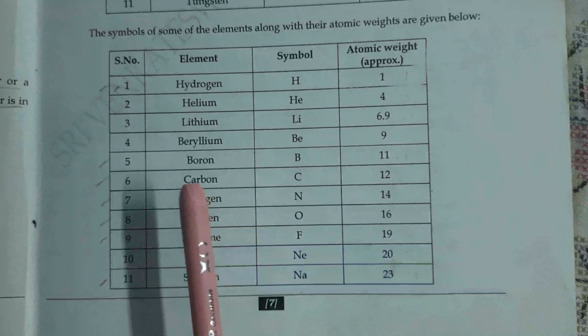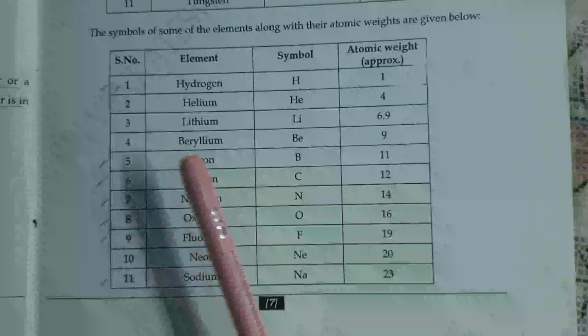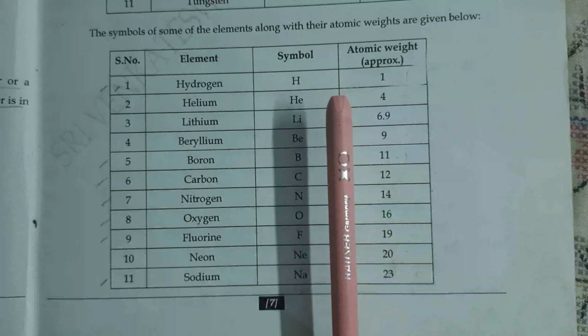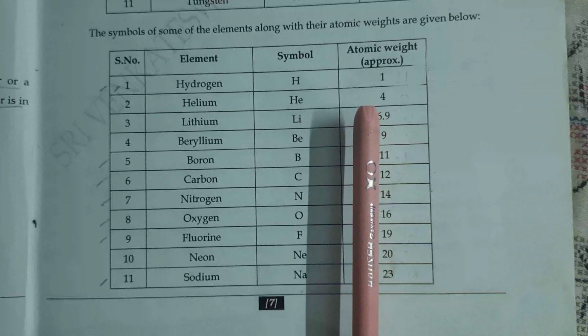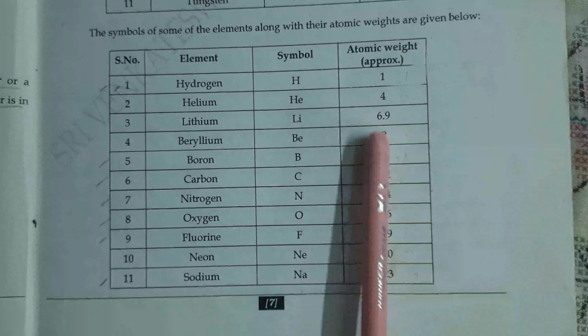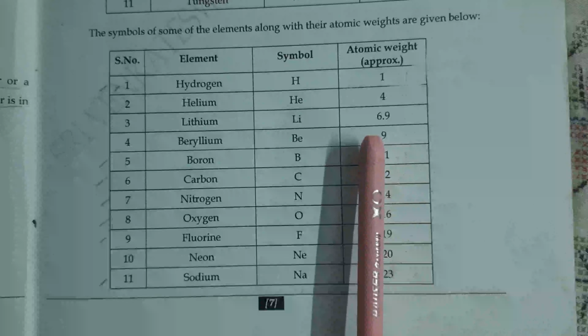See children, these 30 elements are very important, starting with hydrogen, H. For lower standard children, 6th, 7th, 8th, atomic weight is not required. If you want to learn, you can learn. In the next video, you can understand what atomic weight is.